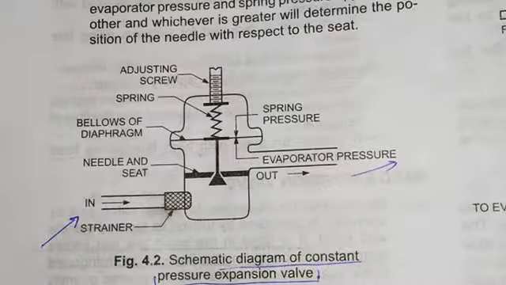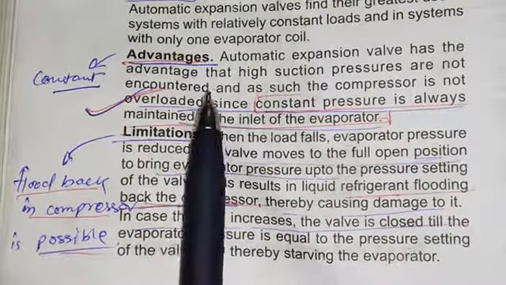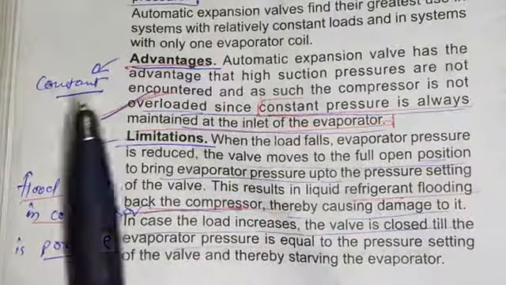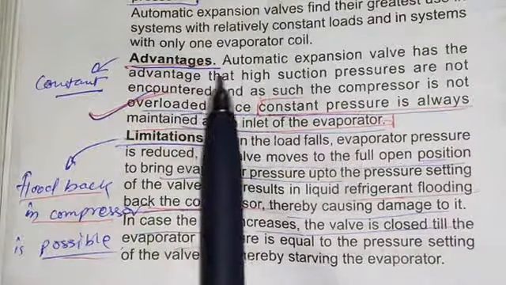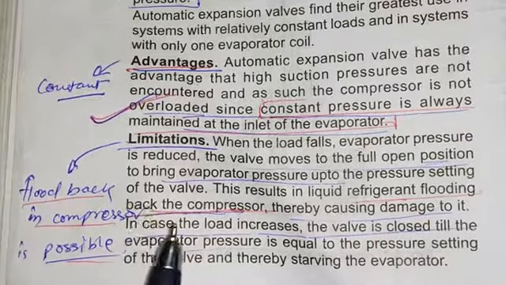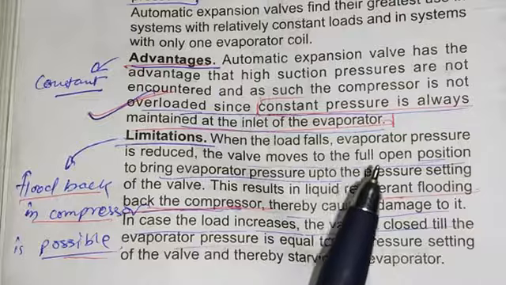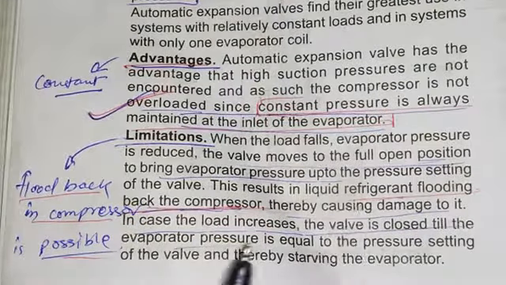It is also called constant pressure expansion valve. The advantage of this type of automatic expansion valve is that constant pressure is always maintained at the inlet of the evaporator. The main advantage is that it maintains the pressure throughout the system constant, but the limitation is that flow back to the compressor is possible. Towards the compressor the refrigerant can flow, so that is the limitation.